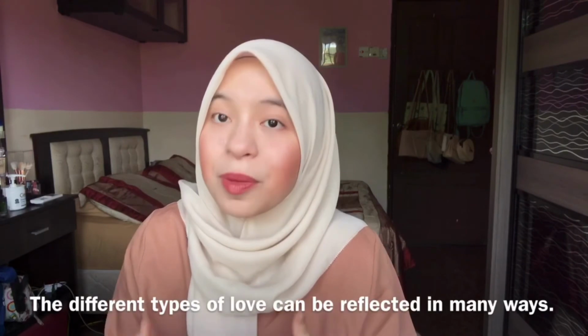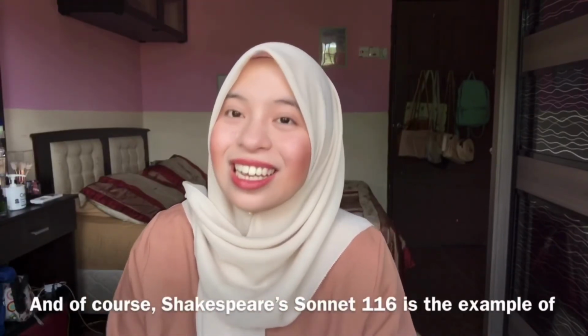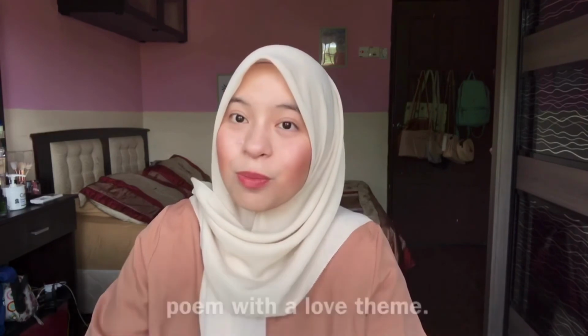The different types of love can be reflected in many ways, such as forbidden love, unrequited love, and also family love. And of course, Shakespeare's Sonnet 116 is an example of a poem with a love theme.